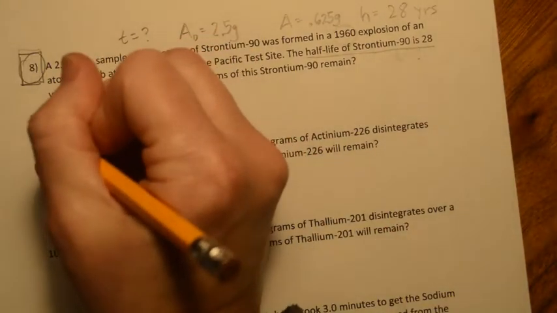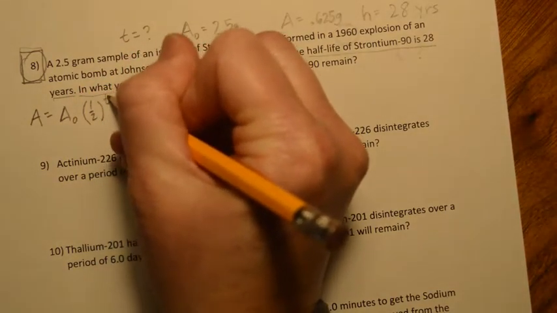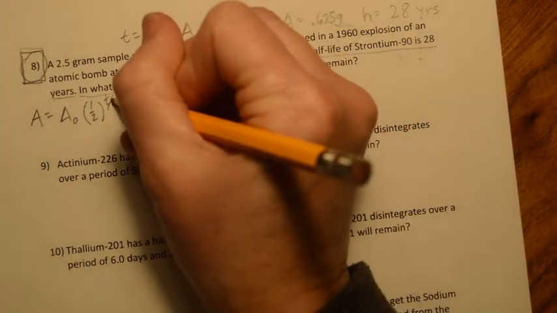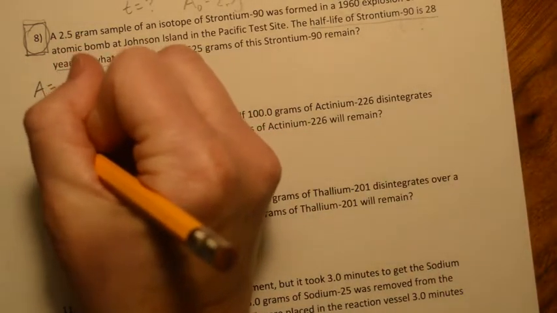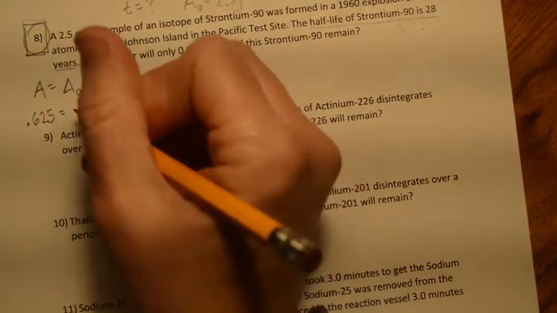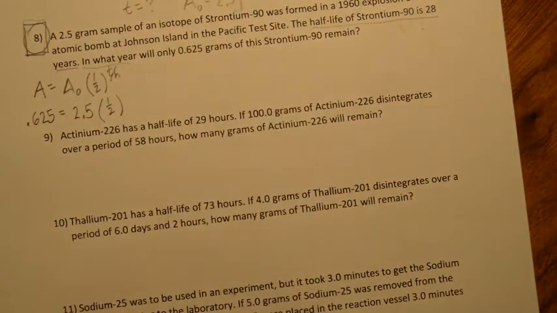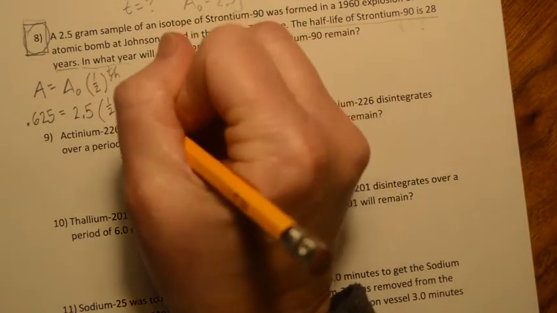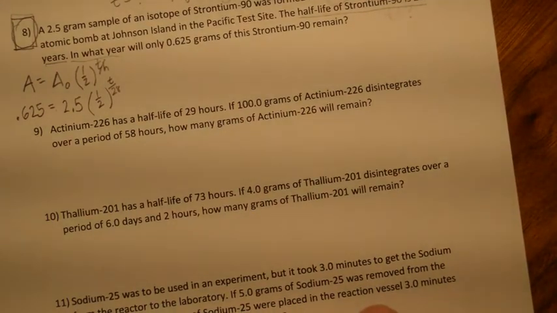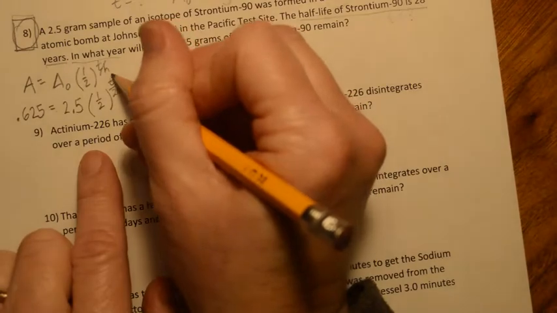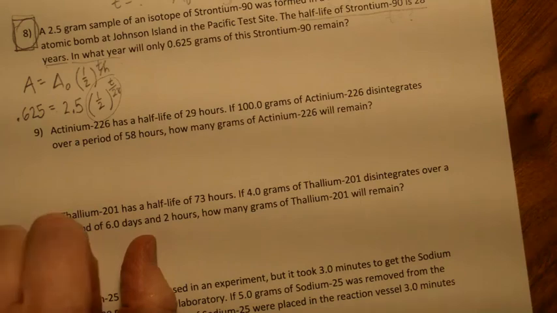Okay, let's write the equation. Ending amount equals initial amount times 1/2 to the T over H. All right, and let's fill in what we know. The ending amount is 0.625 equals the initial amount, which is 2.5 times 1/2 to the T, which we don't know, over H, which is 28. Okay, so just as before, this is where our variable is right here, and so we're trying to get everything over to the other side.